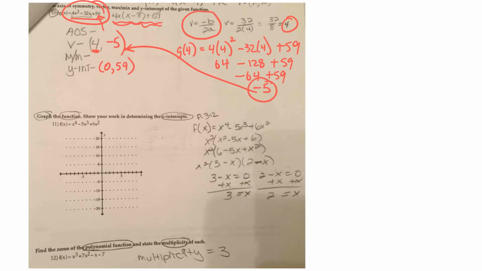And then to find the max or min and axis of symmetry: the axis of symmetry is always that first value of the vertex, so your axis of symmetry is x equals 4. And your max or min value is always the second one, so a y value of negative 5. I need to know whether it's a max or min though. Since the sign out front is positive, the parabola opens upward, therefore there's a minimum value of negative 5. That's as low as it'll go.